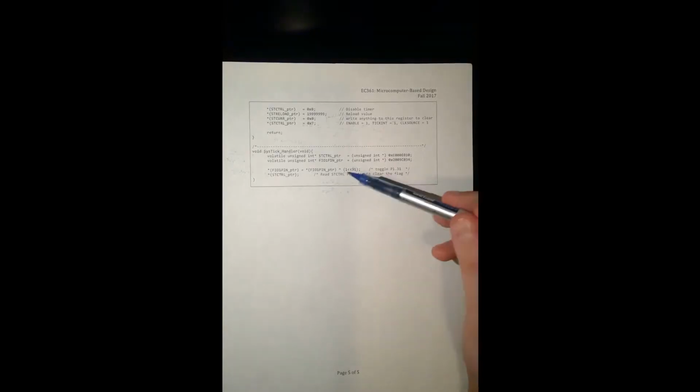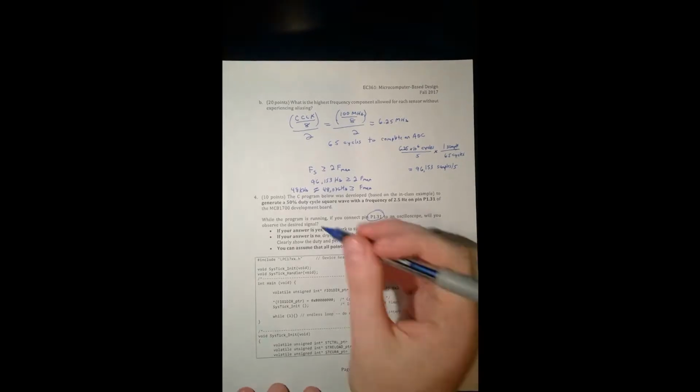control register to unset the flag, unset the interrupt, which we do by just reading this STCTRL register in the sys-tick timer. And then we're just toggling with an XOR here. So we're toggling this value every sys-tick number of seconds. The question is, while the program is running, will we see the desired result, which is a 50% duty cycle square wave with a frequency of 2.5 hertz on that pin.